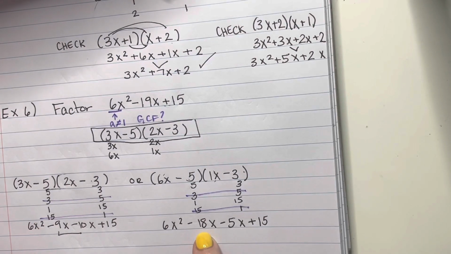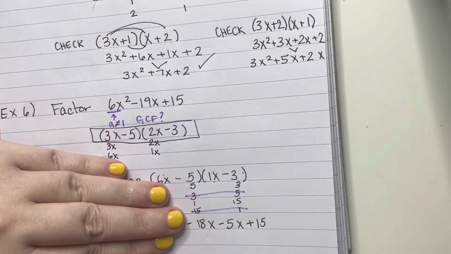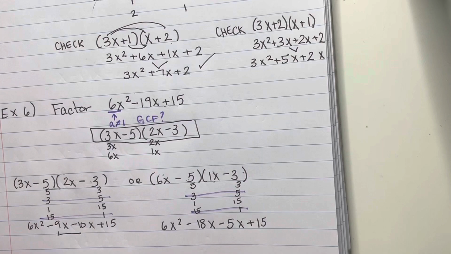So in the last part of the video, we're going to talk about a strategy that will work for factoring these without having to guess.